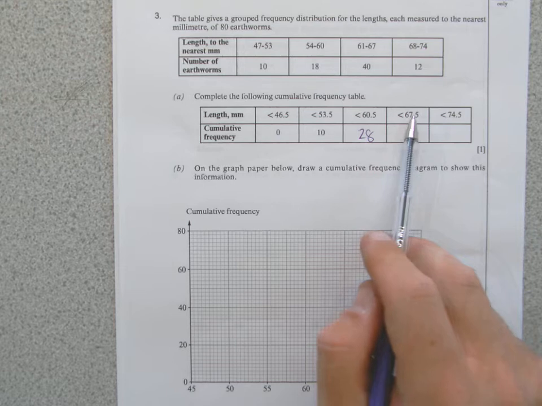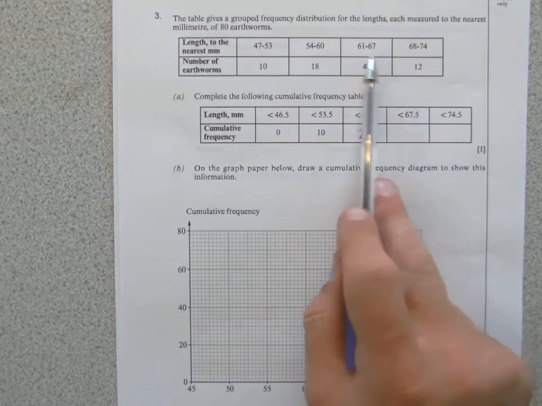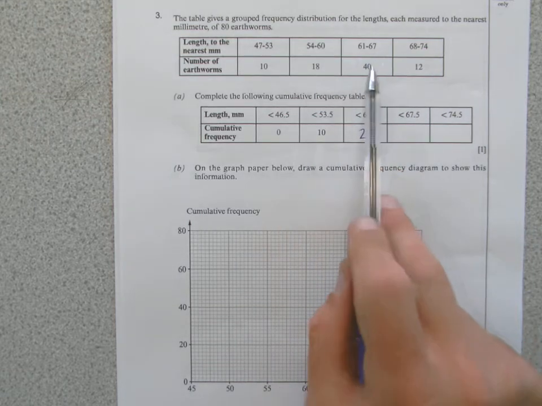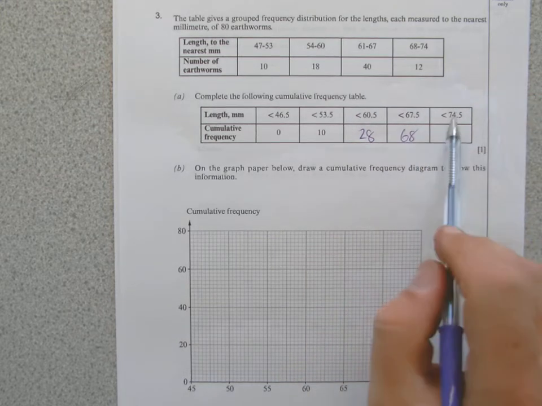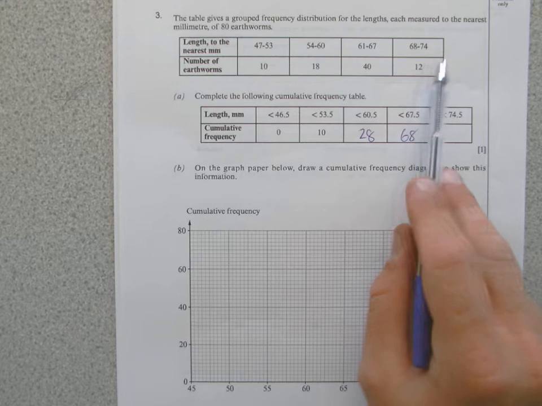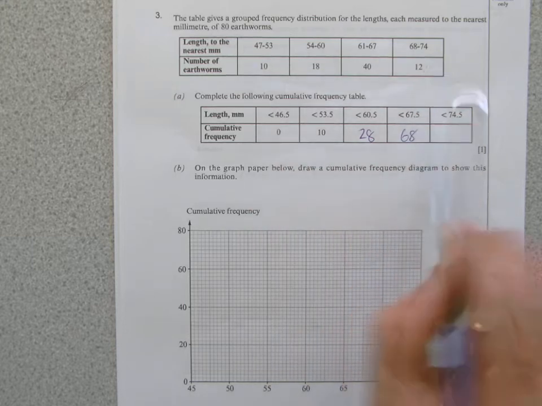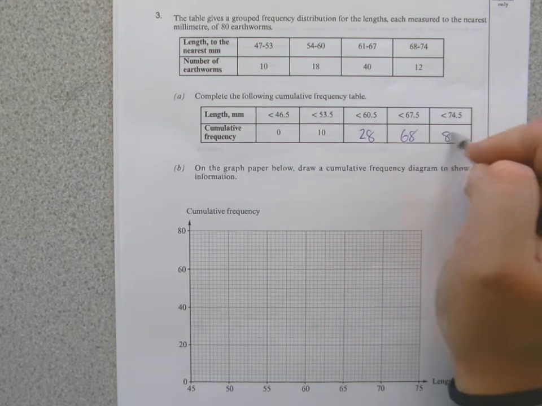And then how many are less than 67.5? Less than 67.5 is all of these. So you're going to add 40 to this. So you get 68. And then how many of them are less than 74.5? Well, all of them are smaller than 74.5. So you add the 12 on, you get 80.